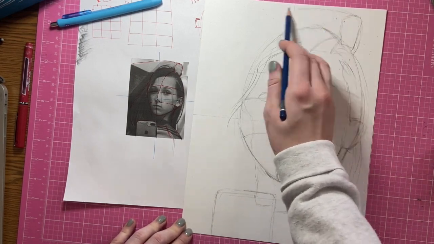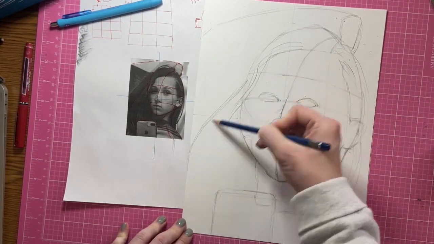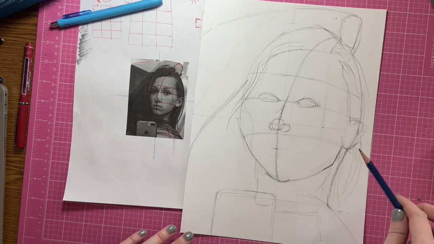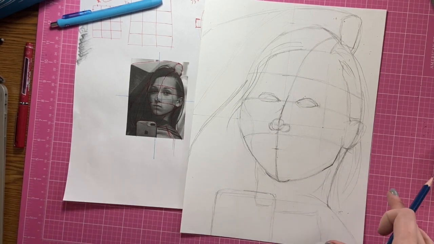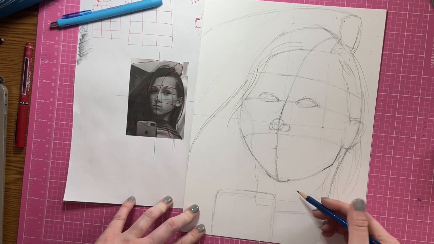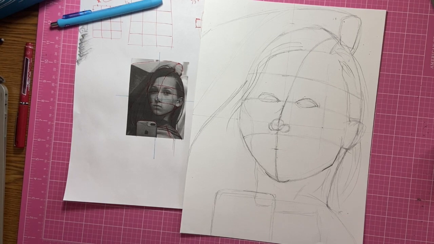Corner of the shawl. All right, so now I have a pretty good grid, pretty good structure that I can build from. So at this point, I will start adding in the shadows and details.